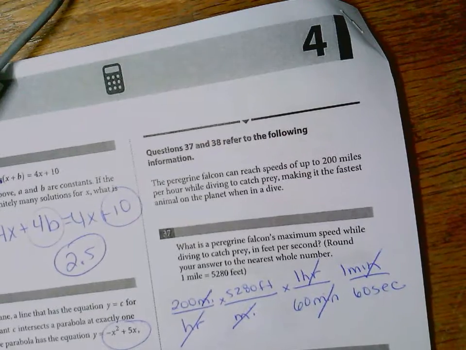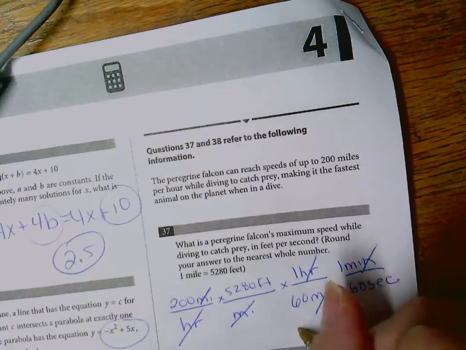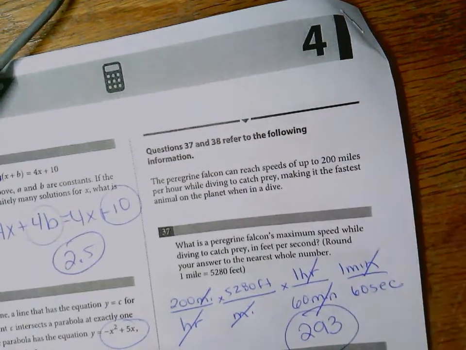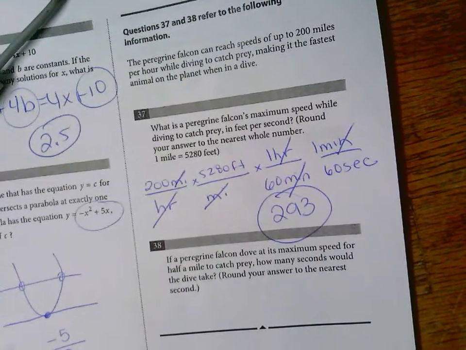So I have to take 200 times 5,280 divided by 60, and then divided by 60 again. 293, and round to the nearest whole number. 293 is what I got, which is the right answer. And number 38, the last one. If a falcon dove at its maximum speed for half a mile, how many seconds would the dive take to the nearest second?